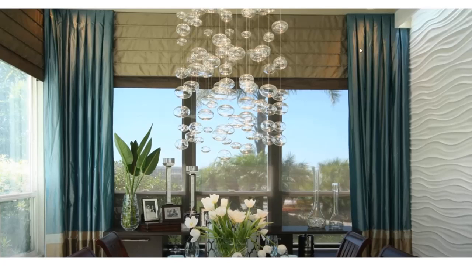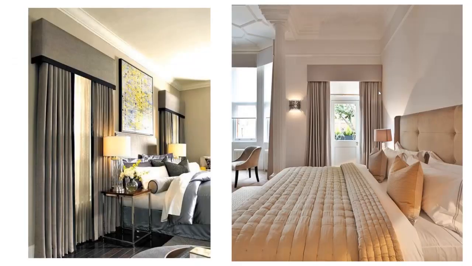So that's something that designers do all the time. You'll see it like that in hotels. They really make the most of that space above the window, and they don't use curtain poles very often. So that's my first trick. My second trick is this.